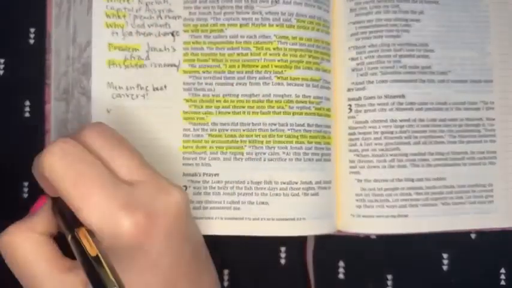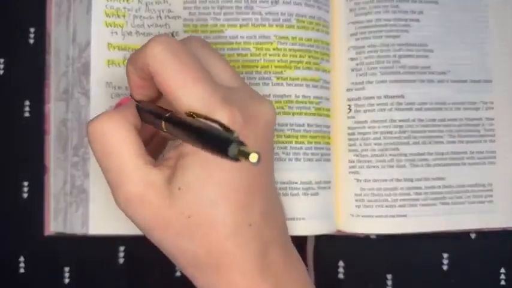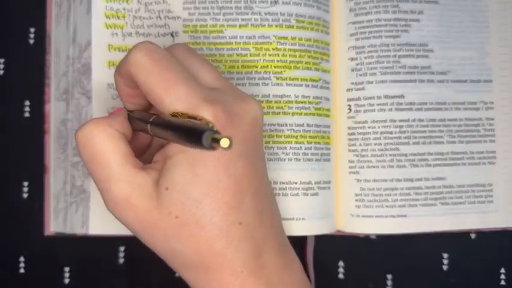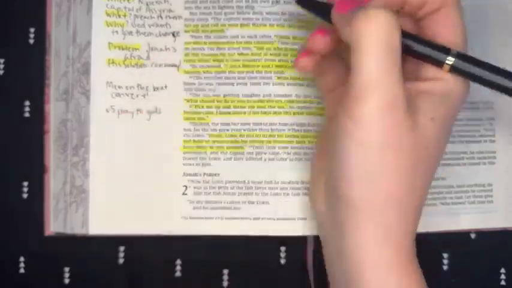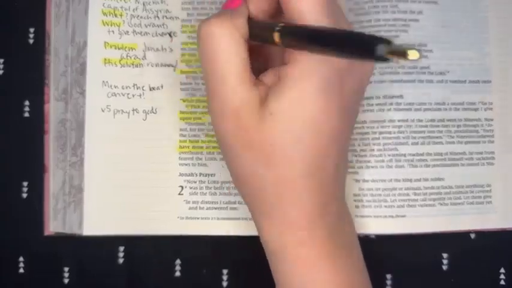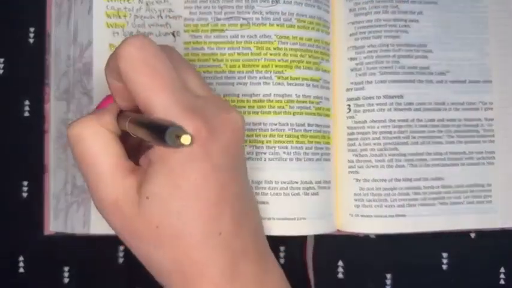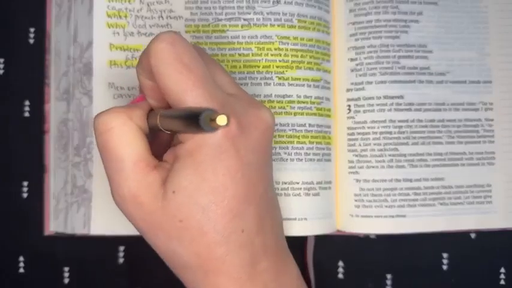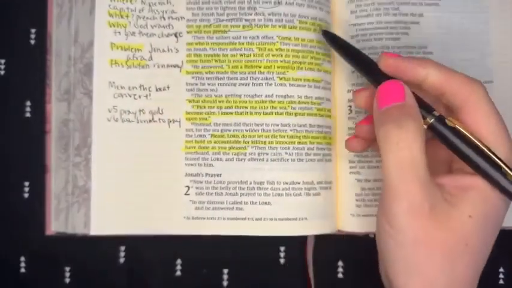In verse, let's see, backtrack. Verse 5, they pray to different gods. On verse 6, I'm going to circle "call to your God." And that's asking Jonah to pray to his God.